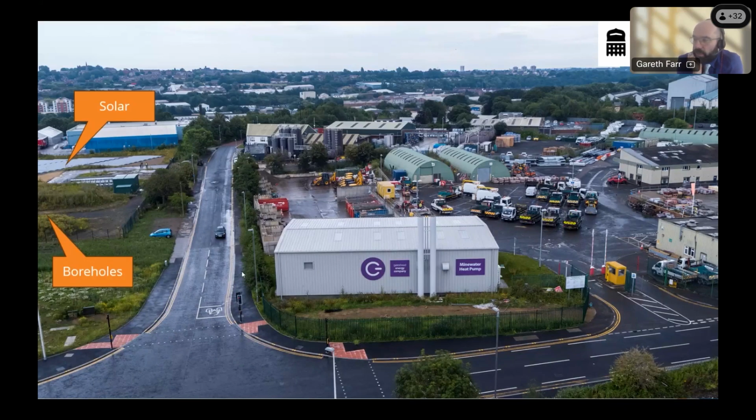But that's the main building there. You can see it's not that huge at all. It's just on this corner of land here. I think this is a council depot. The boreholes are just off picture to the left, and you can also see the solar farm at the edge of the solar farm there as well.